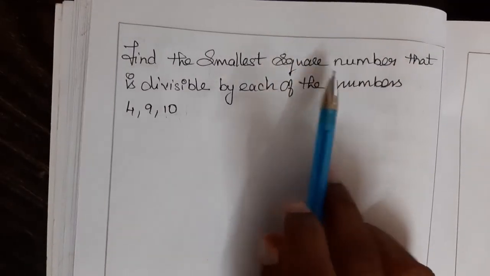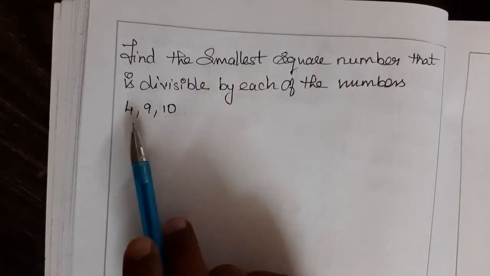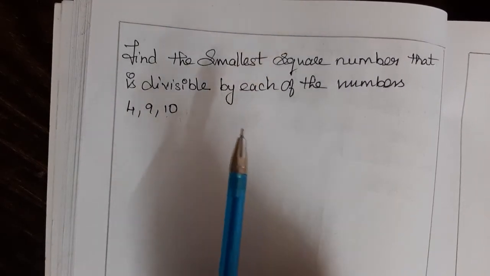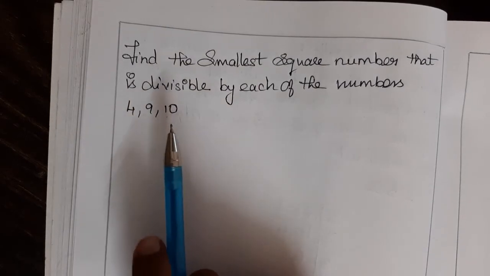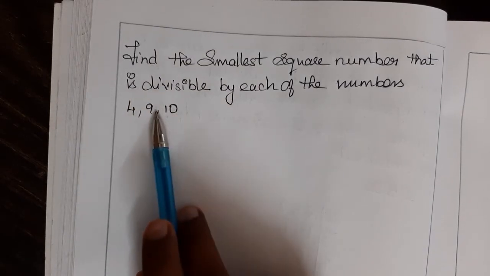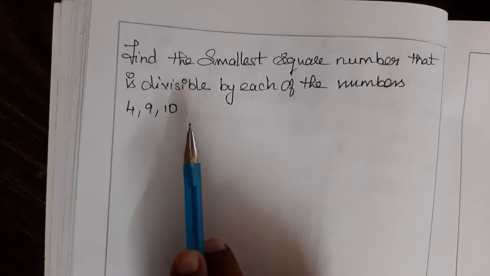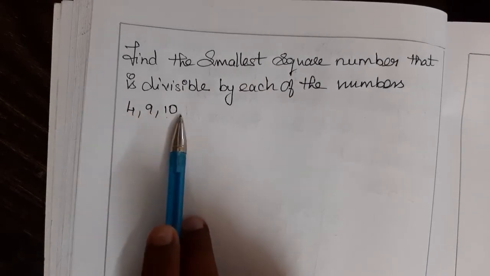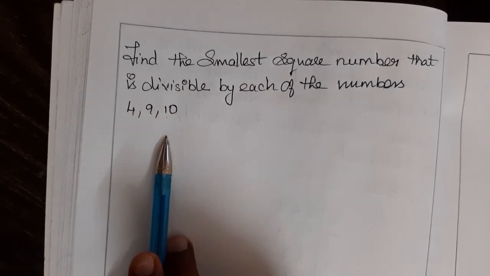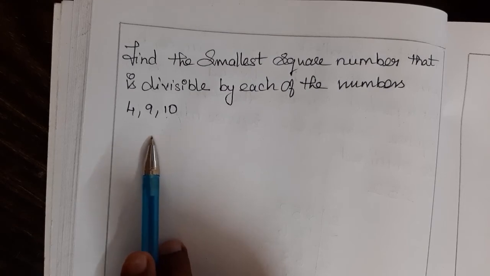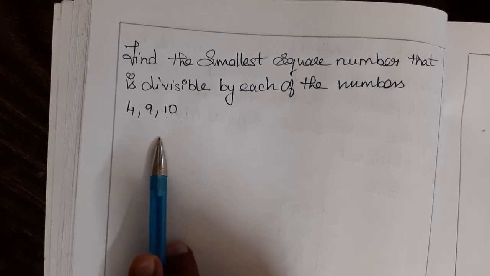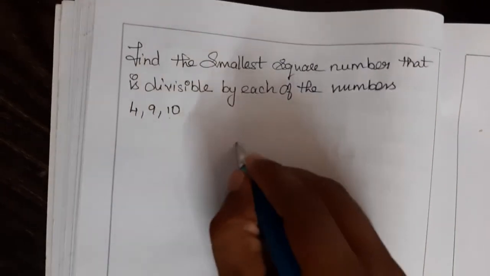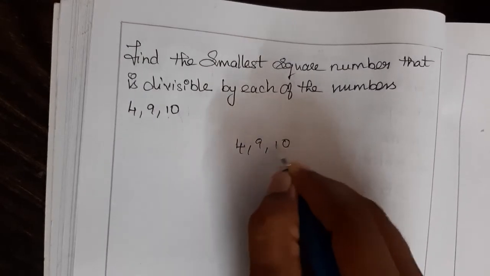Find the smallest square number that is divisible by each of the numbers 4, 9 and 10. So we have to find the smallest square number that can be divided by 4, 9 and 10. For that we have to find the least common multiple, that is the LCM. If that LCM is a perfect square, that's the number. If it is not a perfect square, we know how to change the number to a perfect square. We will use prime factorization to find which number to multiply, and we can change it like the previous one. So first find the LCM of 4, 9 and 10.